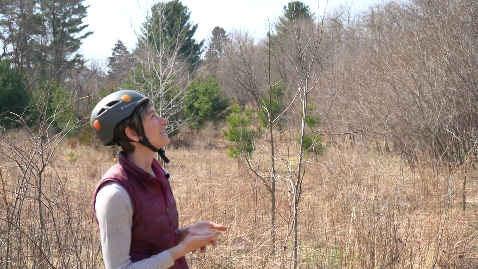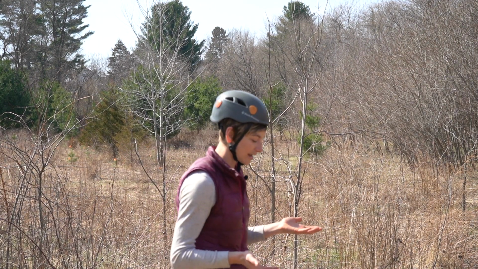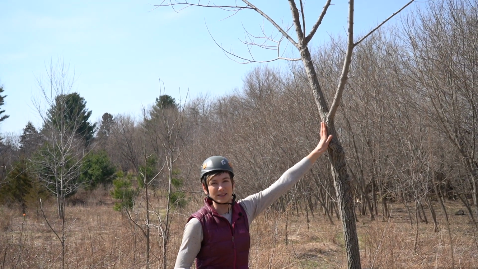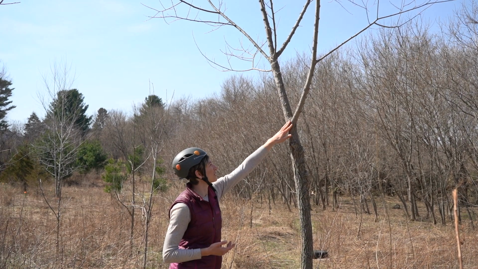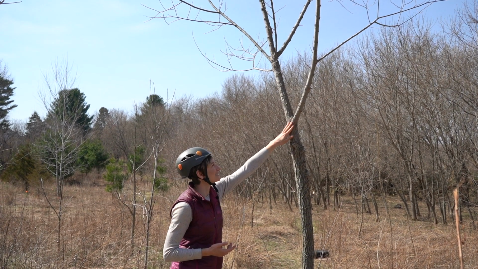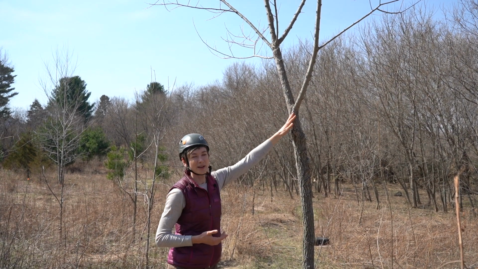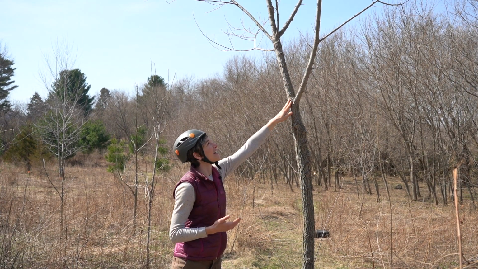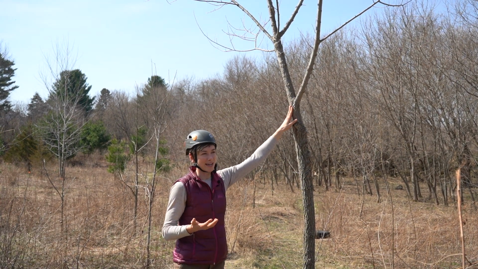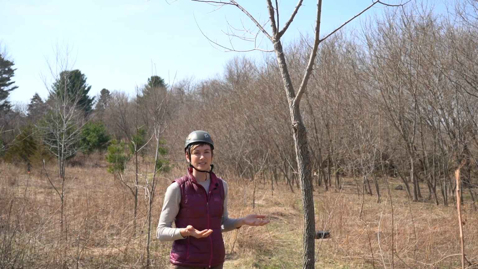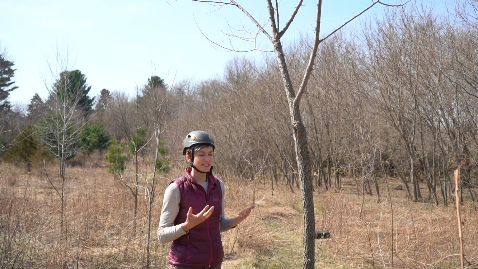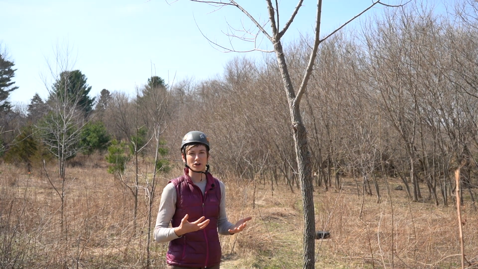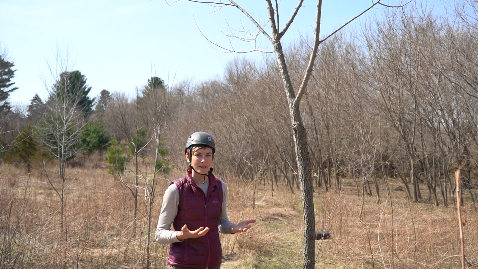Looking at this tree, it looks pretty healthy. One thing that I notice and want to point out is this first branch union here and the branch aspect ratio. This first branch is still a pretty good size, but because of how it's growing, I can tell that it will have a tendency to get bigger and try to overtake the tree. What branch aspect ratio means is that lateral branches we want to keep at least 50% the size of the main stem. And we can help curb that growth by pruning them.